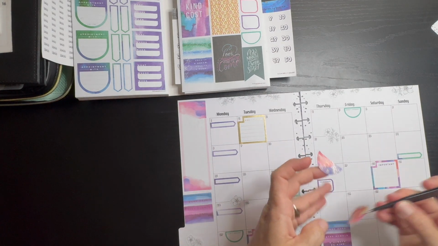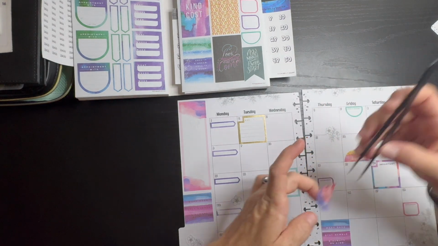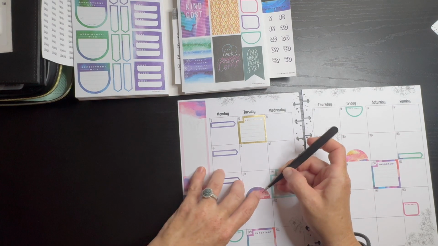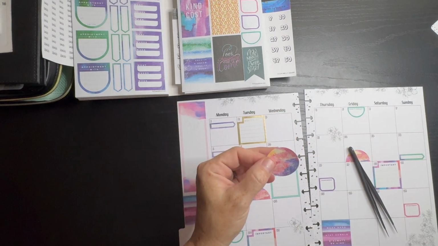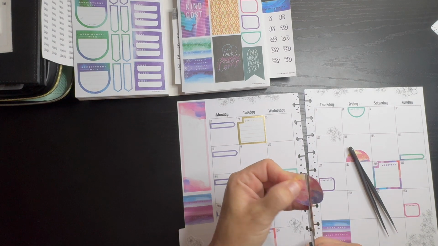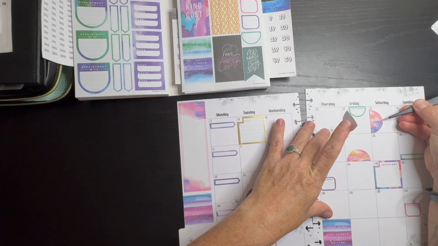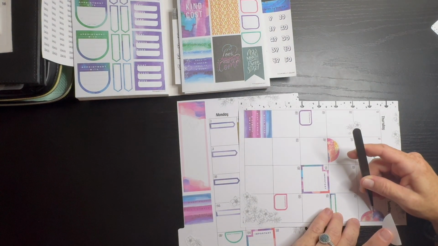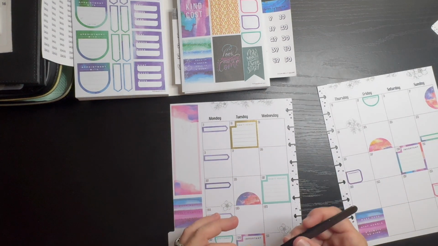And I'm literally just gonna decorate some circles. Lost my voice there with that. Same thing with this one. I'm just going to decorate.